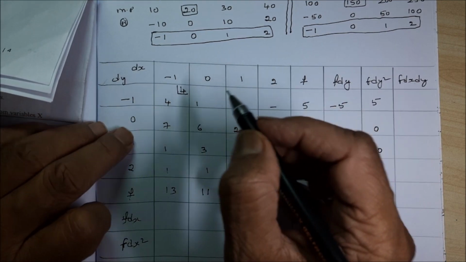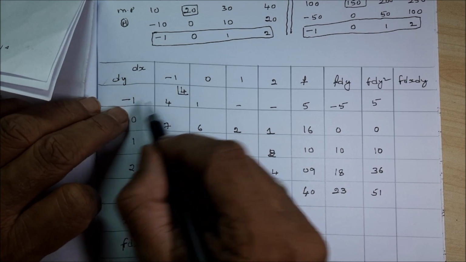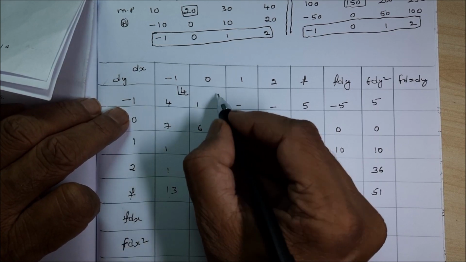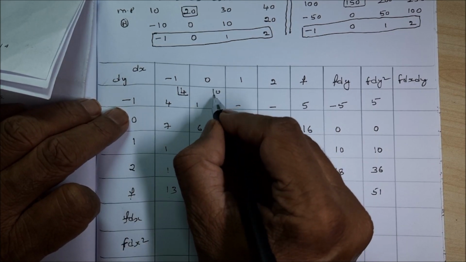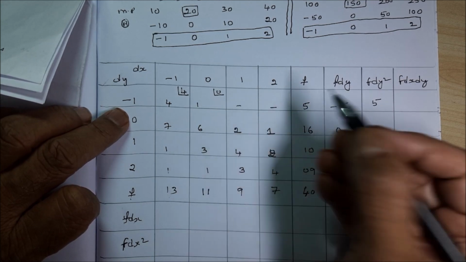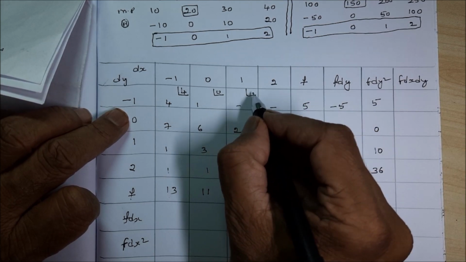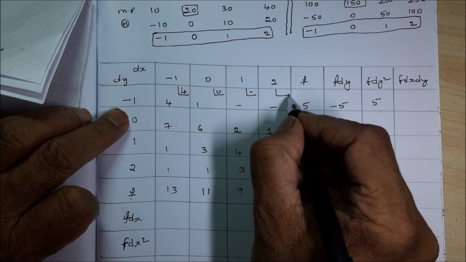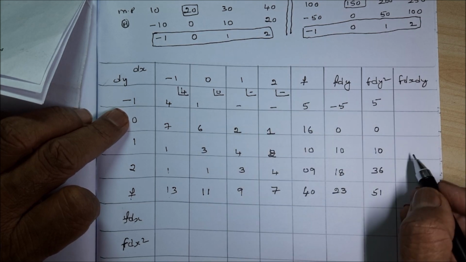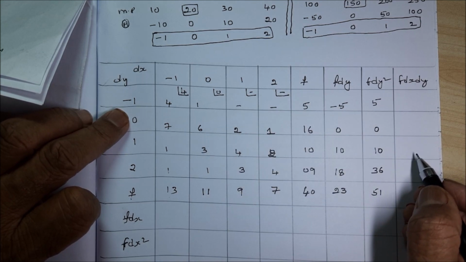Then next, minus 1 into 0 is how much actually? 0. No problem. Then here in these two columns, nothing is there. You write dash. Nothing, you do not have any frequency. Very simple, right? I hope you got it, right?